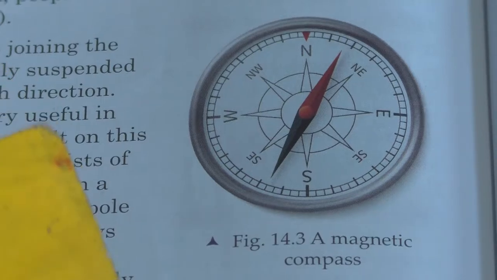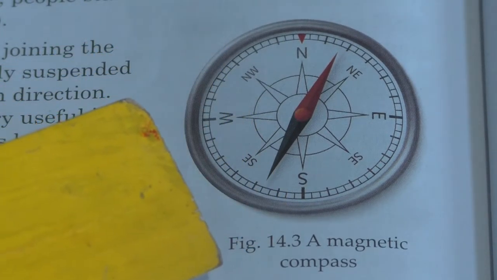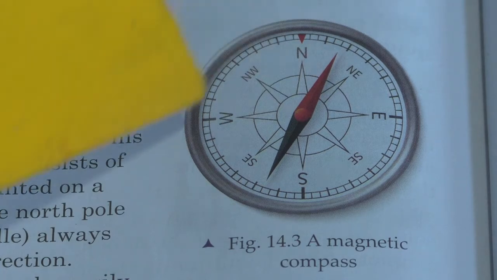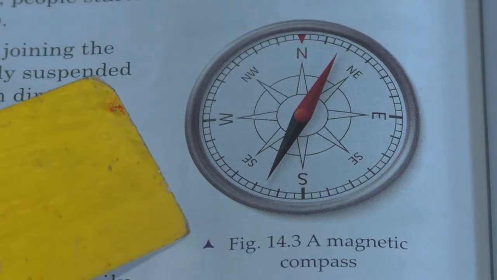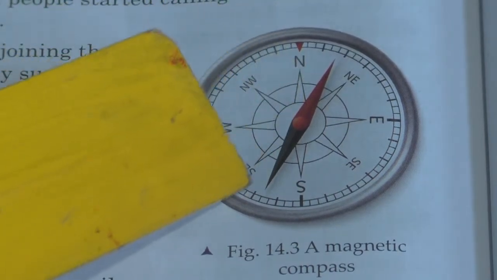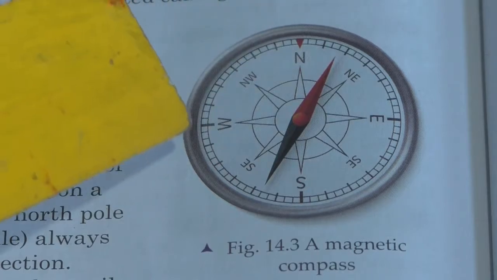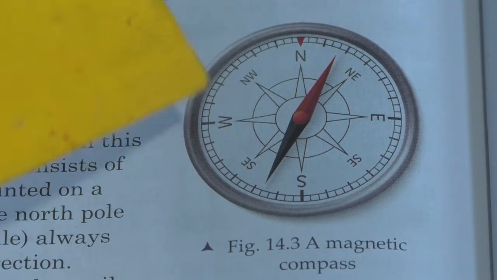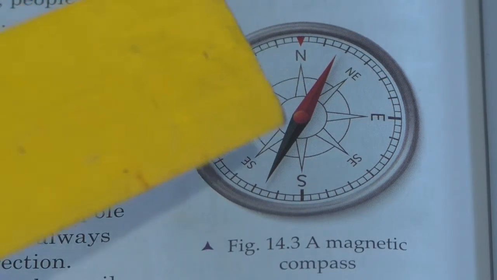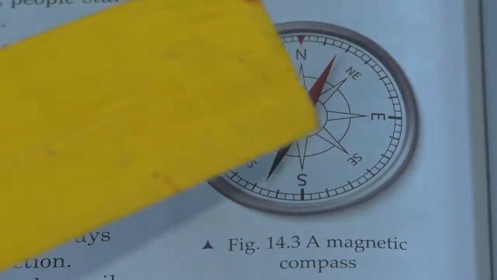Children, now you can see the picture of a magnetic compass. Is it not? Yes. So this magnetic compass consists of a magnetic needle with pointed ends mounted on a pivot above which it can freely rotate.